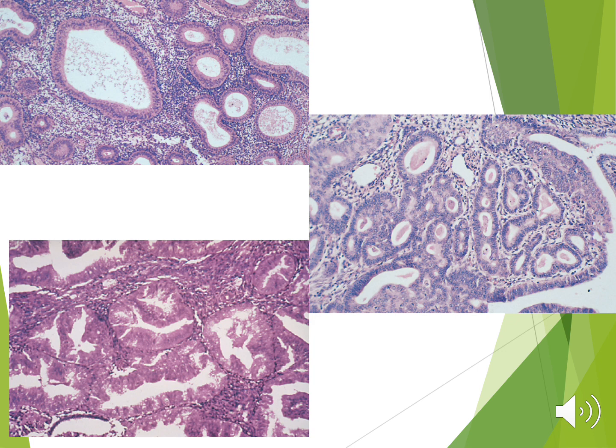The upper left image shows simple hyperplasia. The right-hand side image shows complex hyperplasia without atypia. And the lower left image shows complex hyperplasia with atypia. And this, as we mentioned, carries a cancer risk of 20 to 50% and should be treated with hysterectomy.